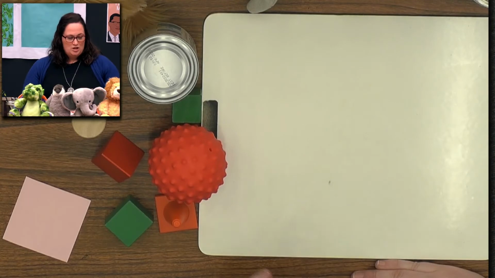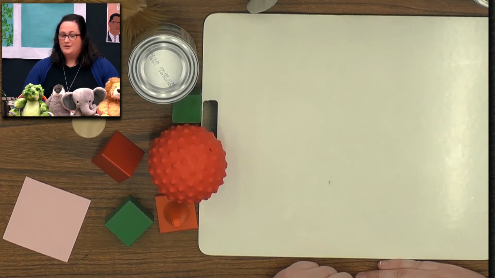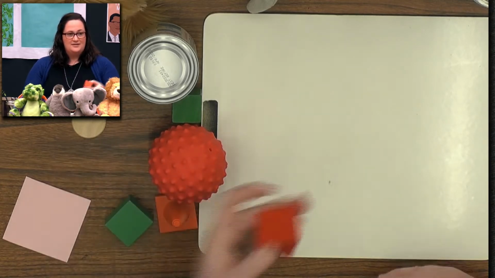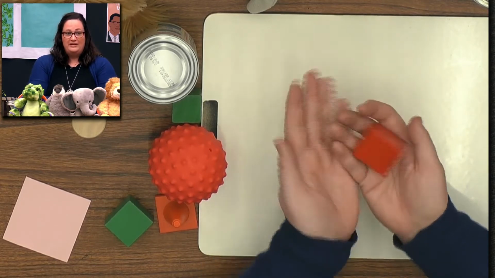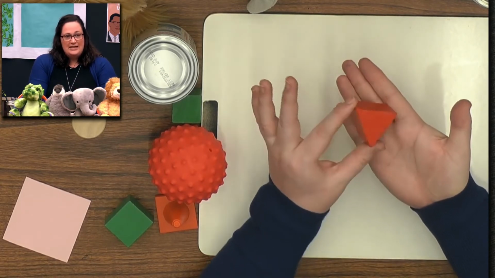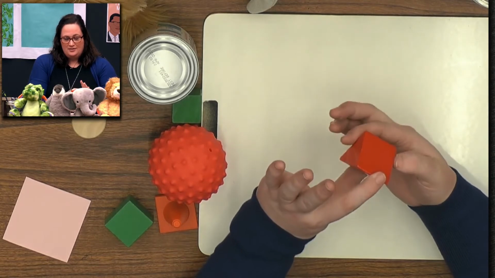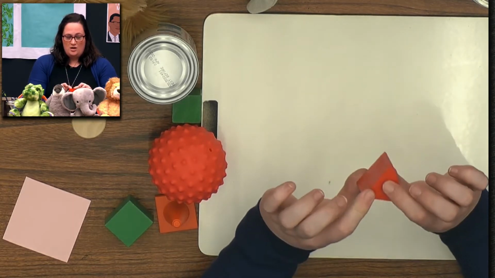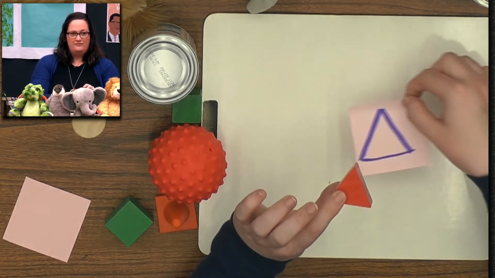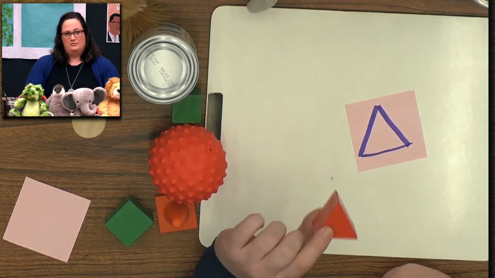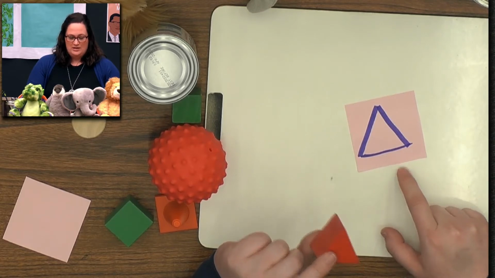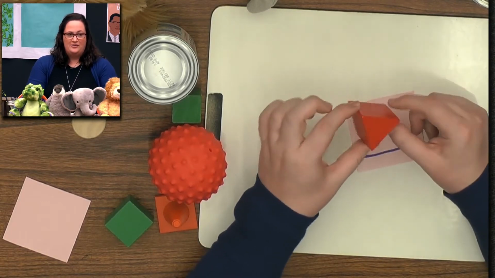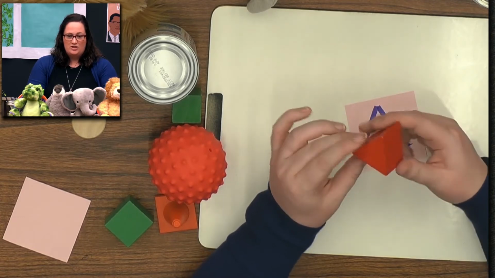Okay, so I want to talk about solid versus flat. This is a solid shape. If you notice, I can hold it in my hand, and it has what we call depth to it. Do you see that? So it's not just flat on a piece of paper. This is a flat shape. It's a triangle. This is what we call a triangular prism. This is a solid shape.